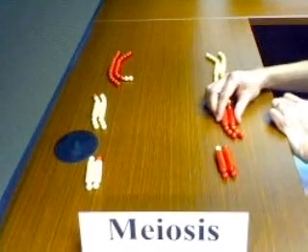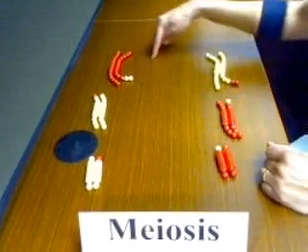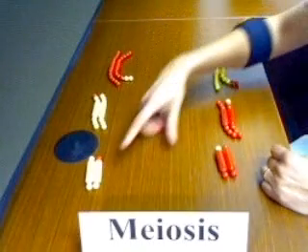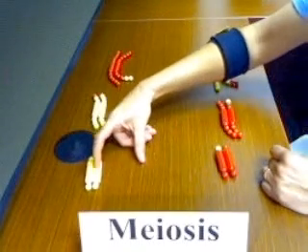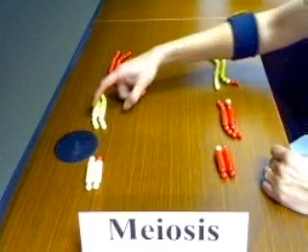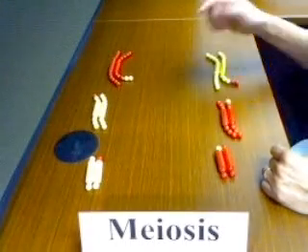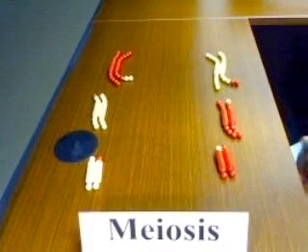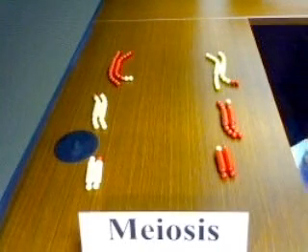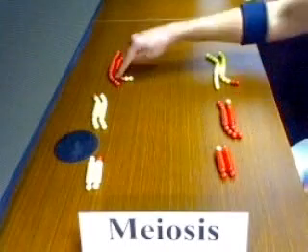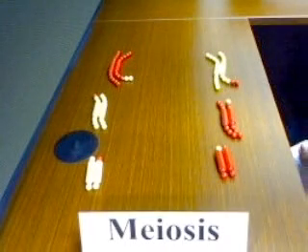At the end of telophase, we now have 2 cells. Each of these cells is now 2N, 2 copies of short in each cell, 2 copies of medium and long. But you can already see that each of these cells is different from the other because of the way that the chromosomes lined up and also because of the crossing over.